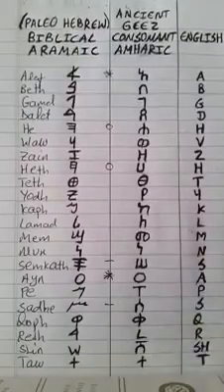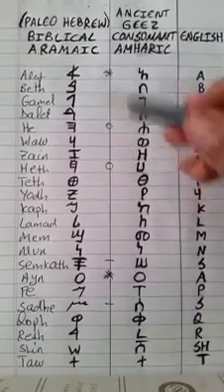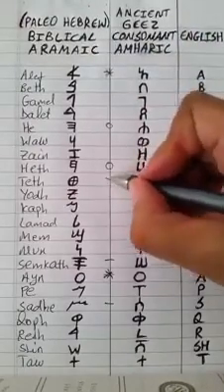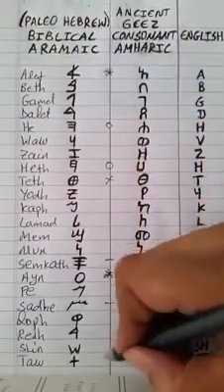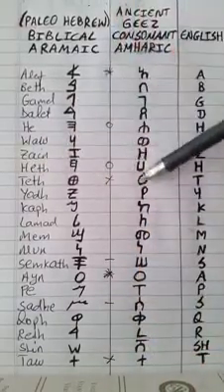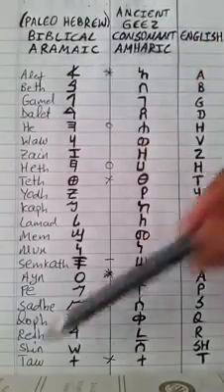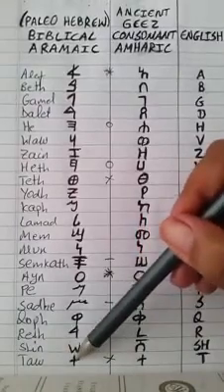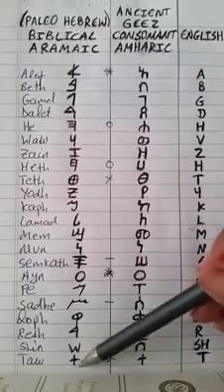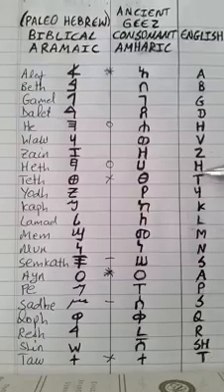And also here, the T is represented twice, both in Aramaic and Amharic. You see this? Tet is this circle, which is represented by T, and also Tau with this symbol, represented by Ta in Amharic, which is represented twice, the T sound in English.